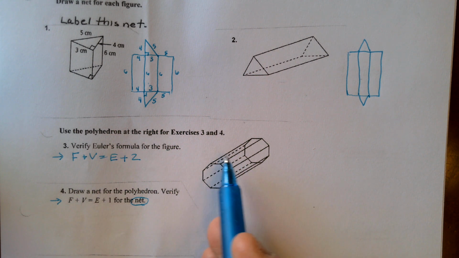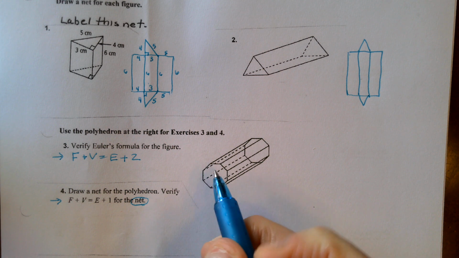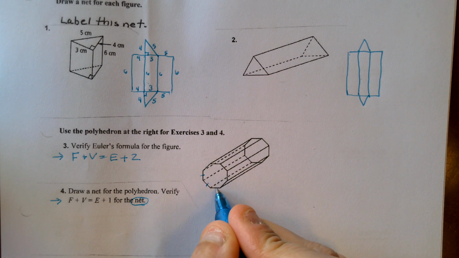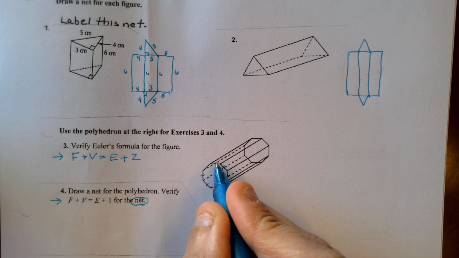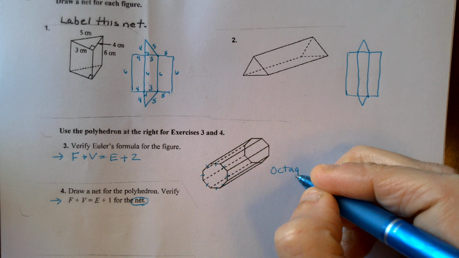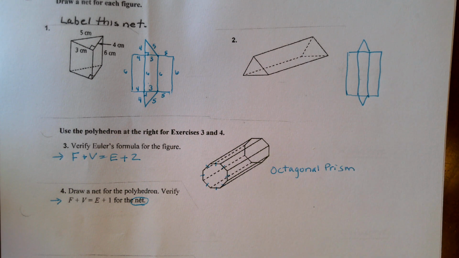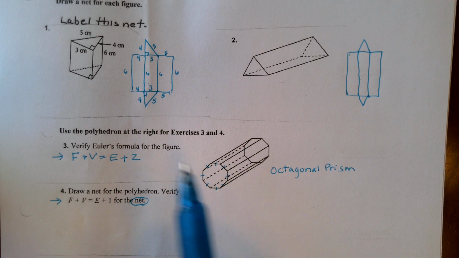And when I look at this figure, faces, how many faces? Well, what kind of figure is this one? I gotta count. 1, 2, 3, 4, 5, 6, 7, 8. So we've got an octagonal prism. And how many faces?